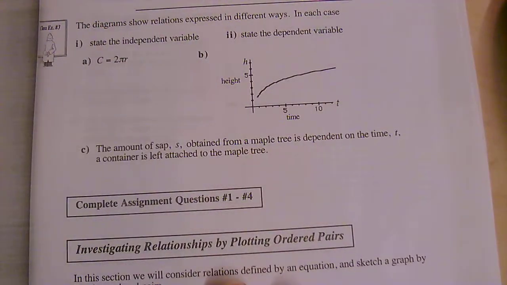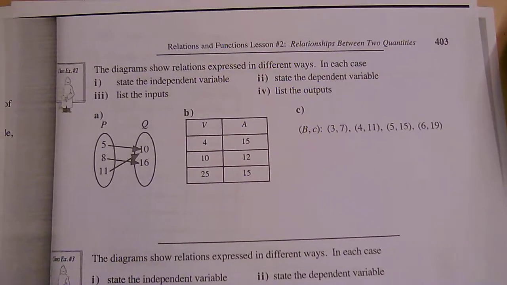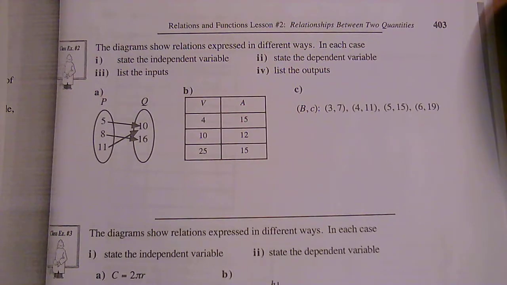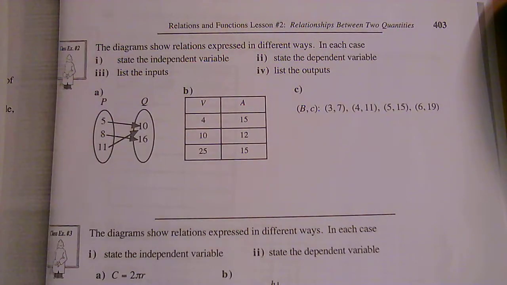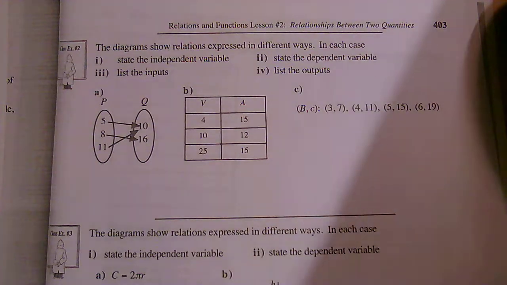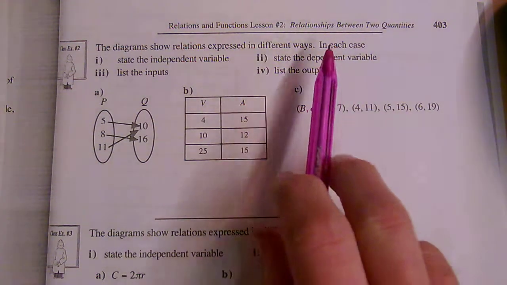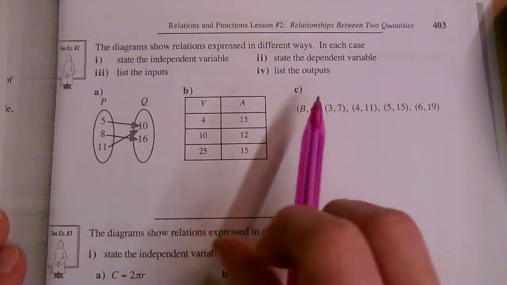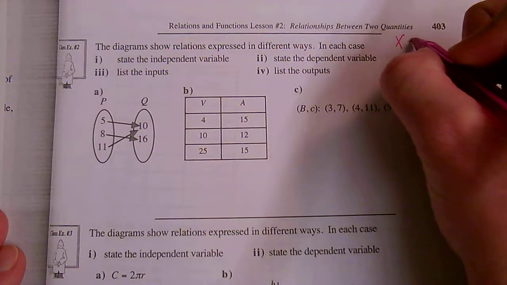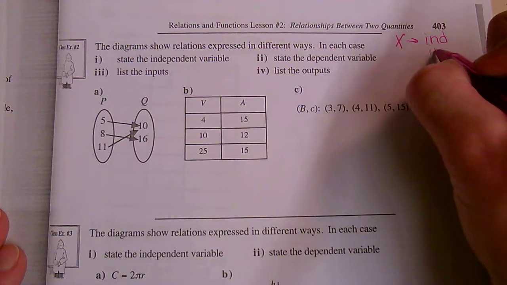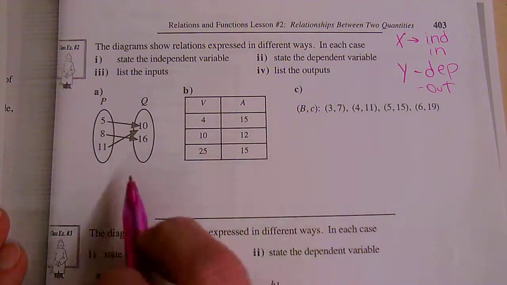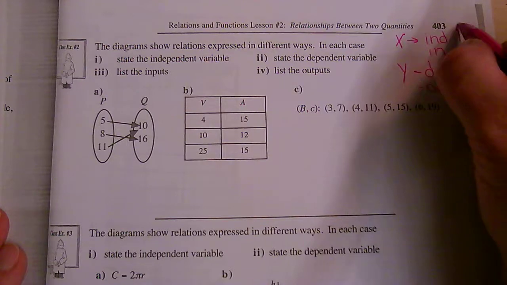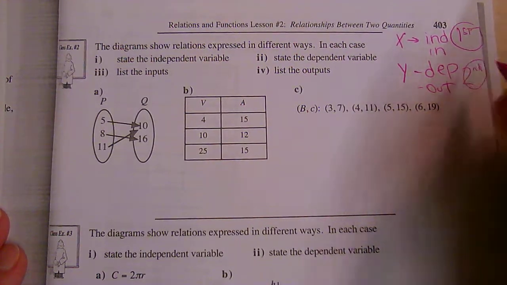So now we're going to do a couple of examples. The diagram shows relations expressed in different ways: our mapping notation, our table of values, and our coordinate points. Then we're going to state the independent variable, the dependent variable, inputs, and outputs. I know that my independent variable is my x, and it is my input. I know that my y is my dependent, and it is my output. I also know that x always comes first, and my dependent, my y, goes second.